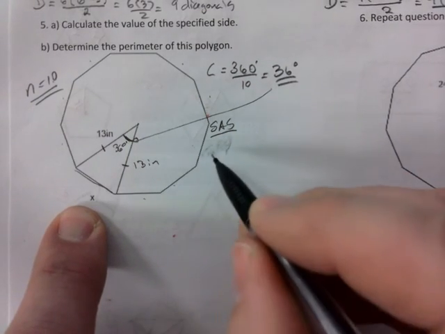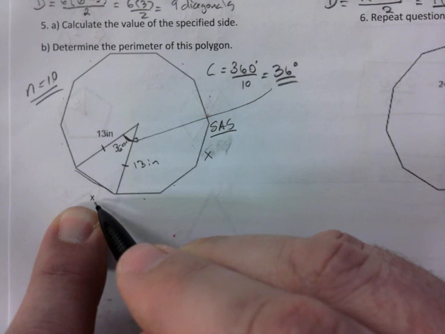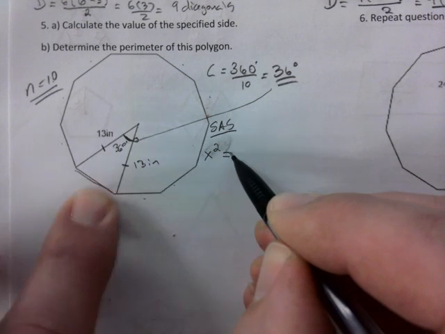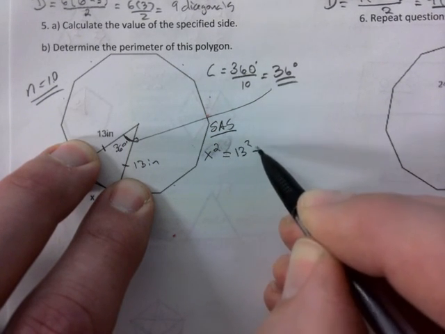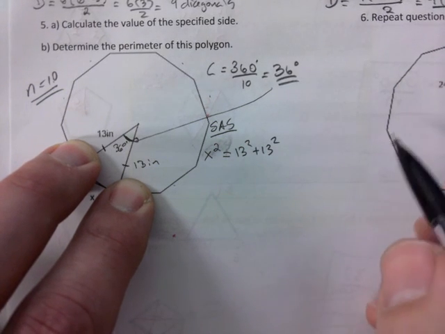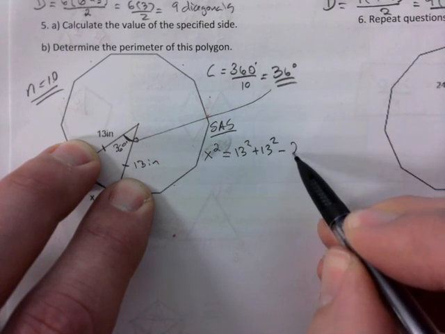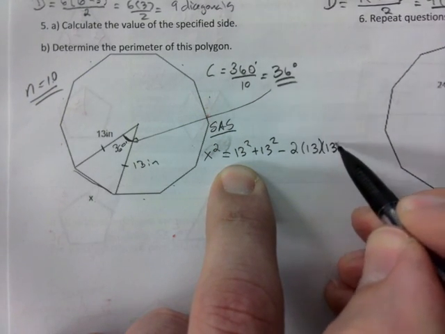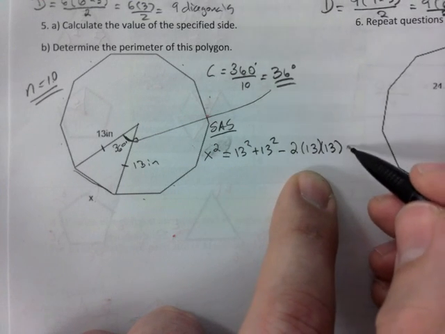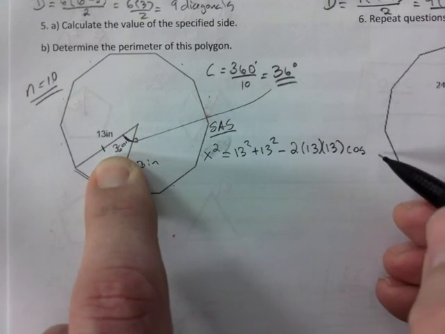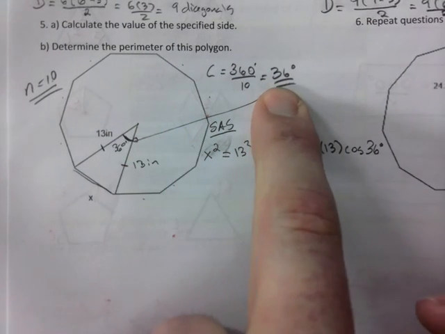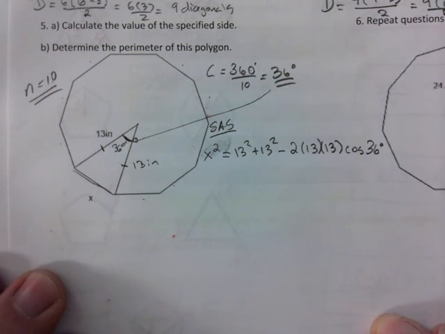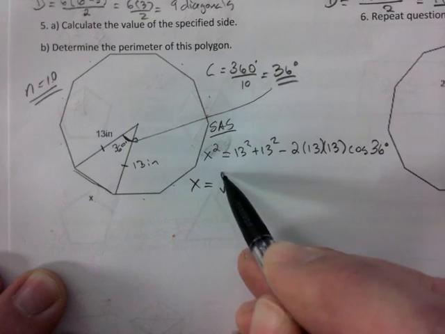Let's solve for side X. Whatever this is called, it could be called A, B, C, X, M, whatever. X squared is equal to these two sides added and squared. So it looks like Pythagorean theorem at first. Then I have to go minus 2 times the first side times the second side times cosine of 36. This angle, this central angle, is going to be different. It depends on the number of sides.